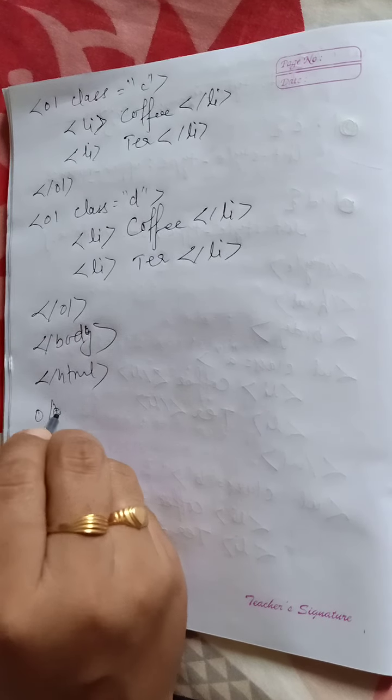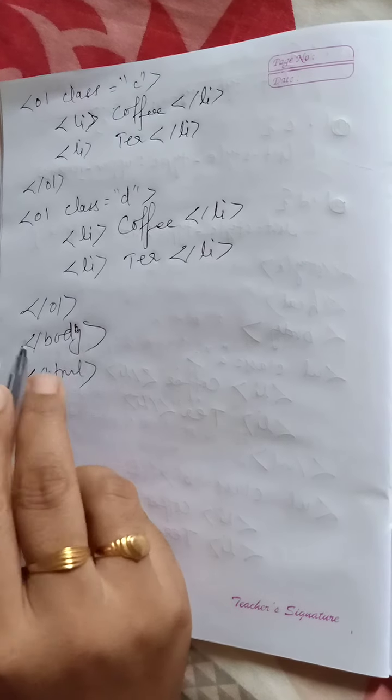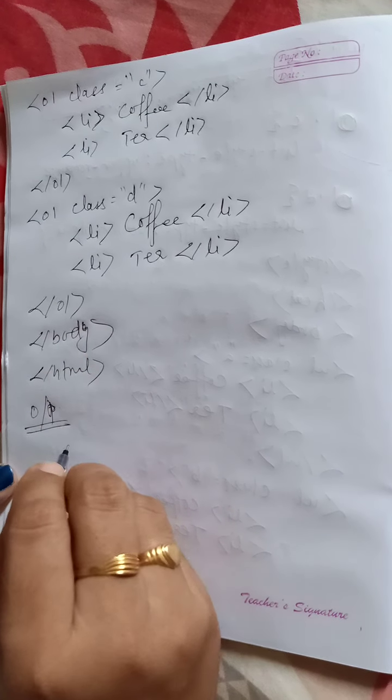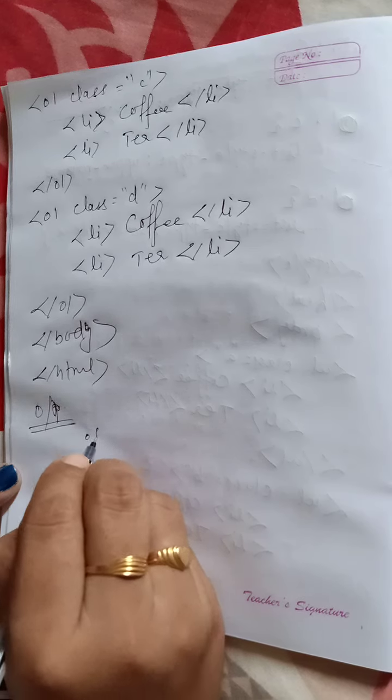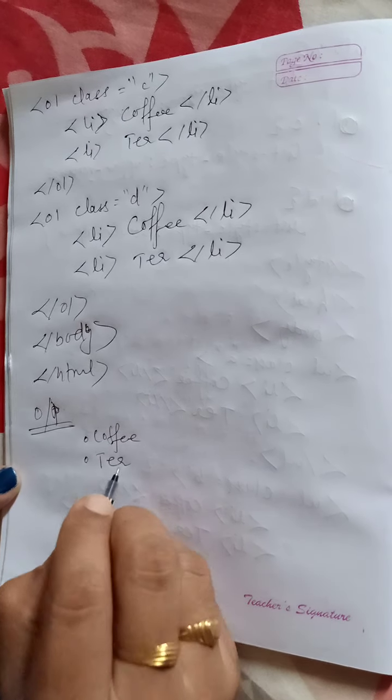So for this example my output will be: the first two are unordered lists. For the unordered list I will have coffee and tea.